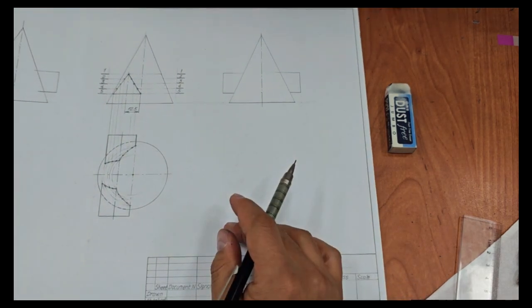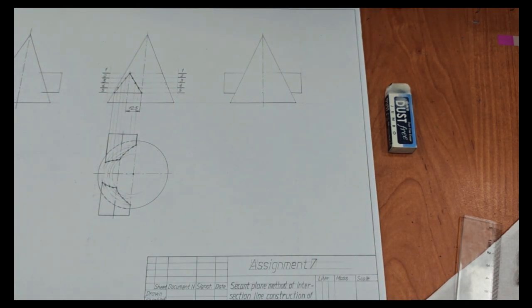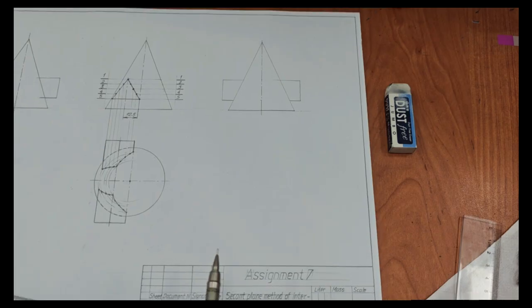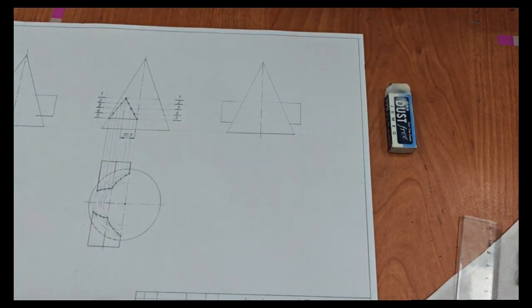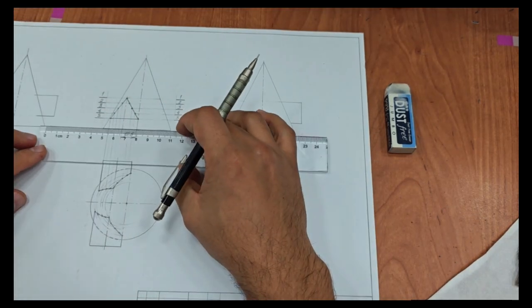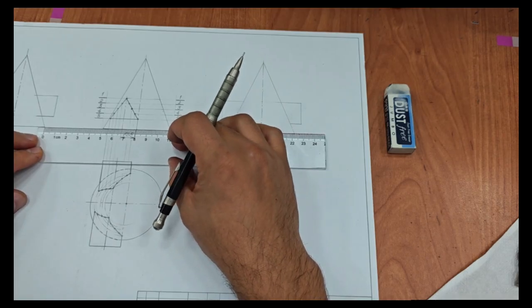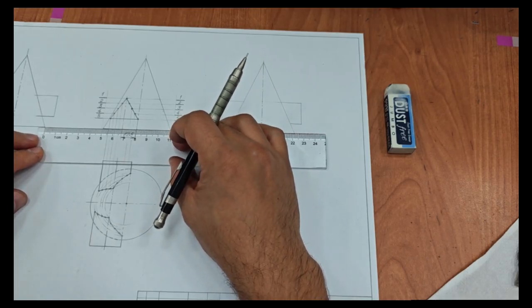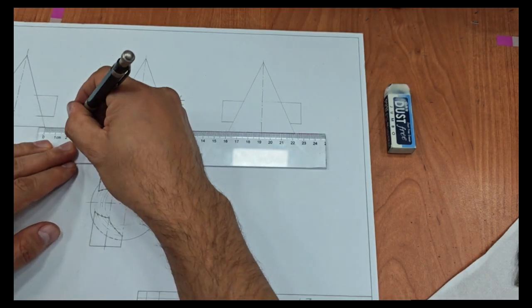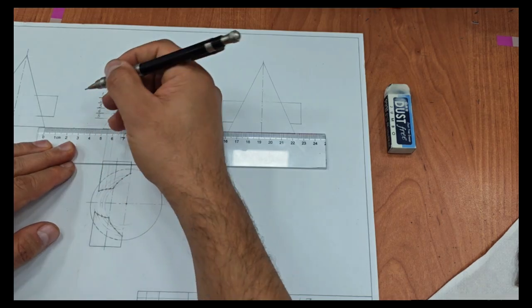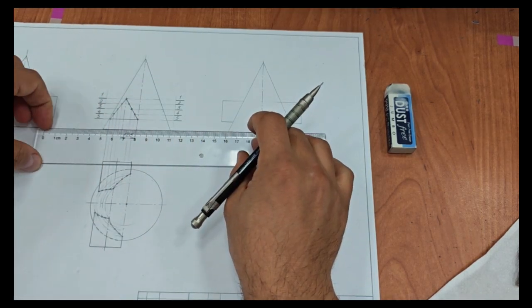So how to do that? We can do it like this. Just divide this region, so 5 centimeter, right? So 50 millimeter, just divide by 2, and then that is 2.5 centimeter.